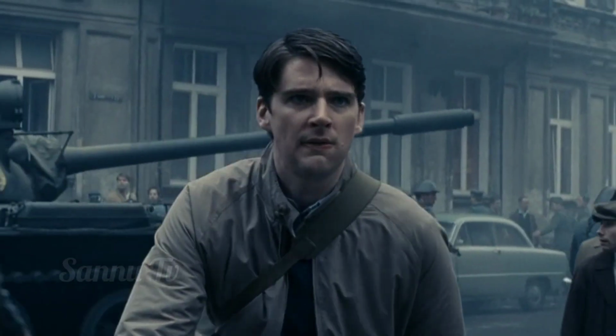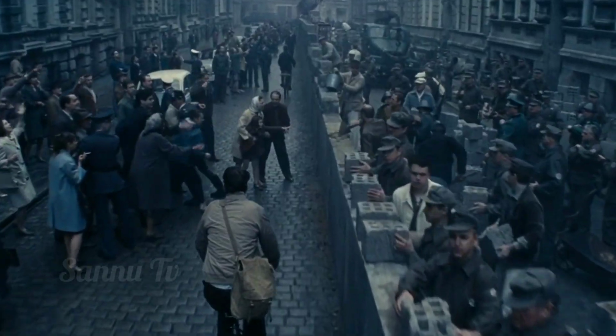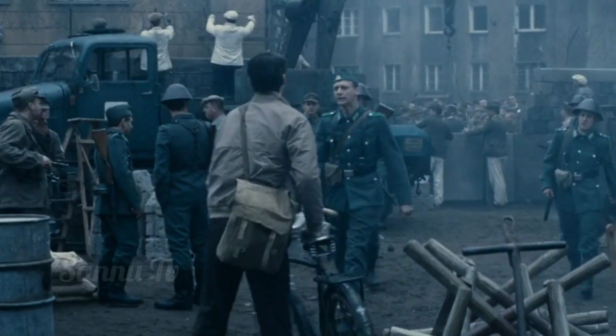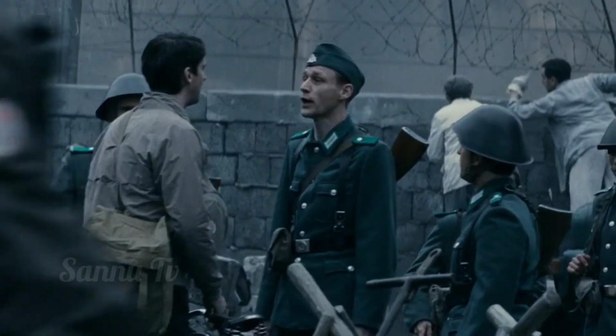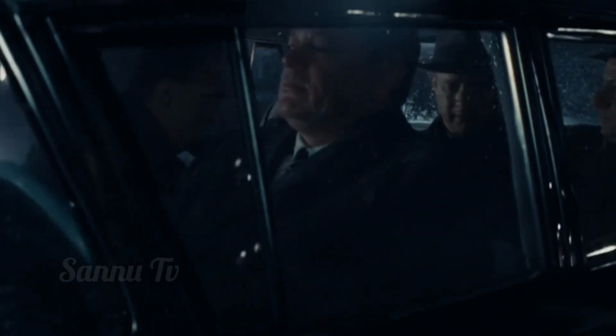In West Germany, American student Frederick Pryor rides his bicycle past the Berlin Wall construction site to meet his girlfriend. Pryor is confronted by East German Stasi agents who are suspicious of him. He shows his books to prove he is a student but is later imprisoned.